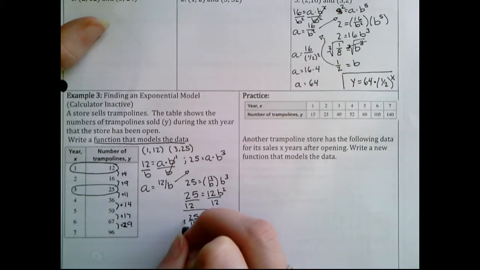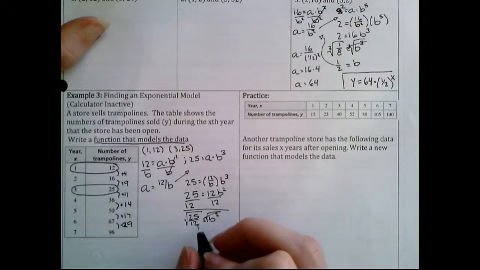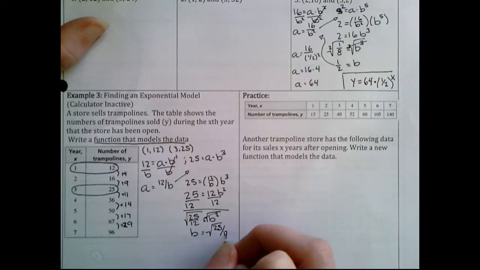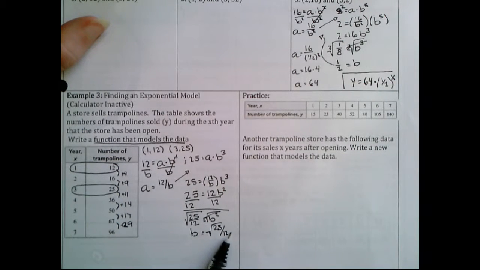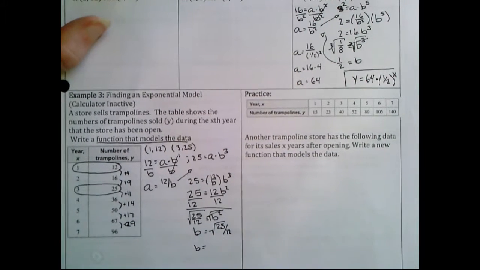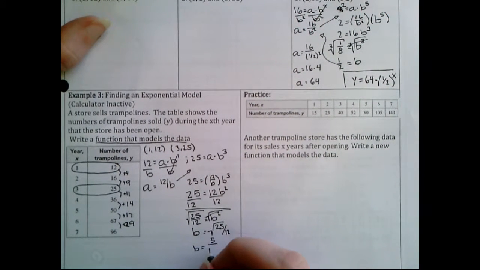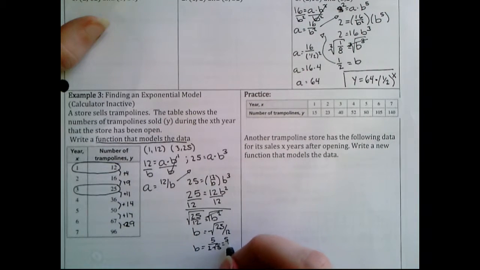From here, we would have to take a square root. We'll have B equal to the square root of 25 over 12. Well, this can simplify some because 25 has a square root and 12 is also divisible by 4, which has a square root. So to simplify this down, we would end up with a 5 on the top over a 2 root 3. Last thing is to rationalize it. We don't like having radicals in the bottom, so we would have 5 root 3 over 6 if we multiply by root 3 on the top and the bottom.